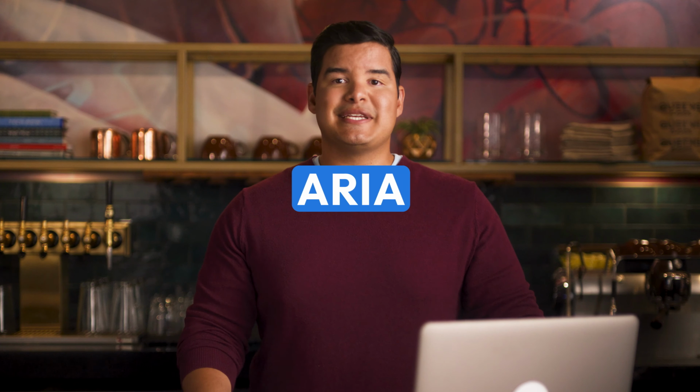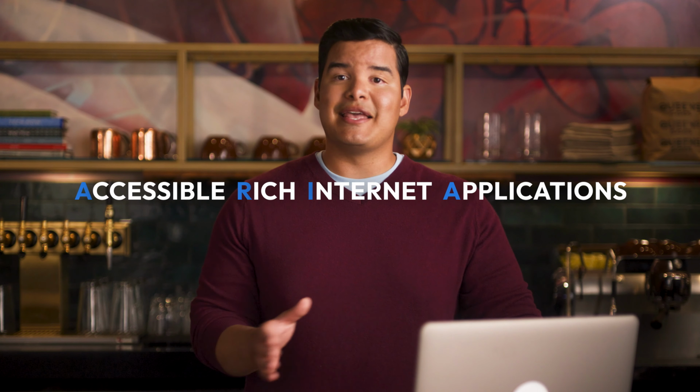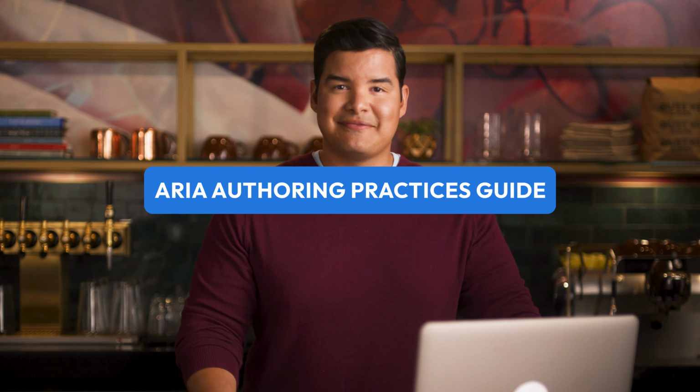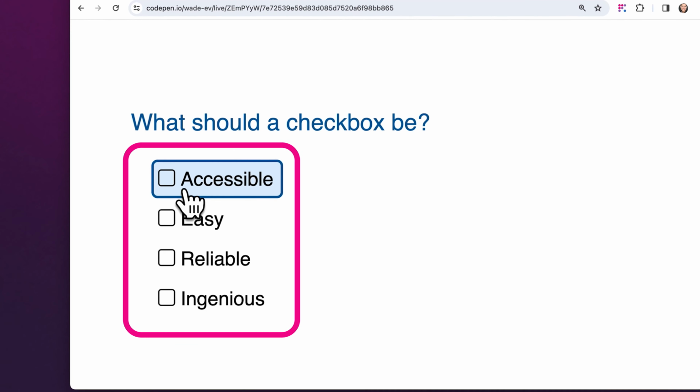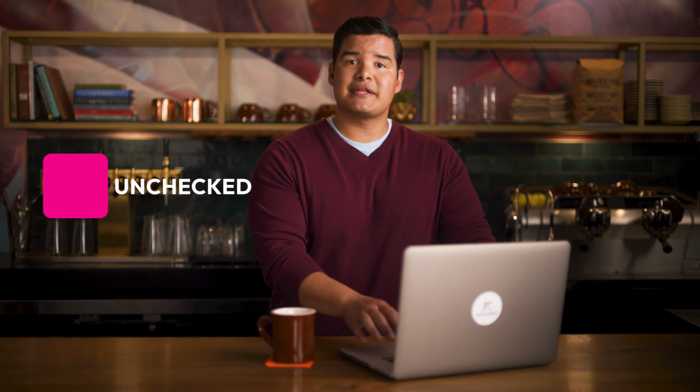Each recipe is called an ARIA pattern, and they're written by the amazing volunteers behind the ARIA Authoring Practices Guide. Here's an example on the computer. This looks familiar. A pattern called checkbox. Easy, right? But did you know that when the checkbox has focus, the spacebar is supposed to change its value from unchecked to checked, or vice versa? Like so.